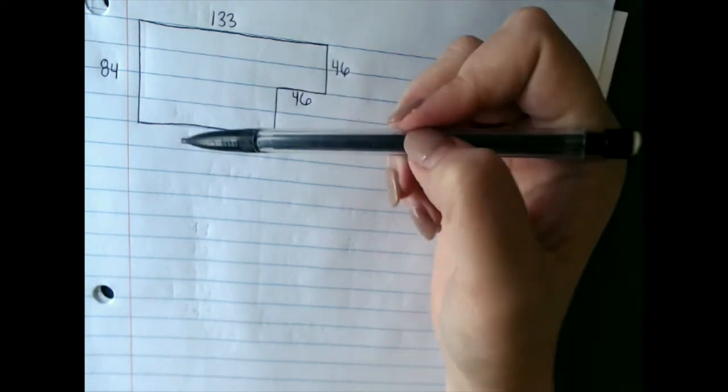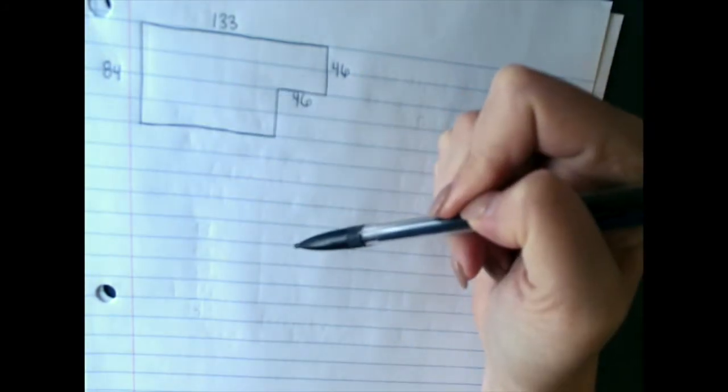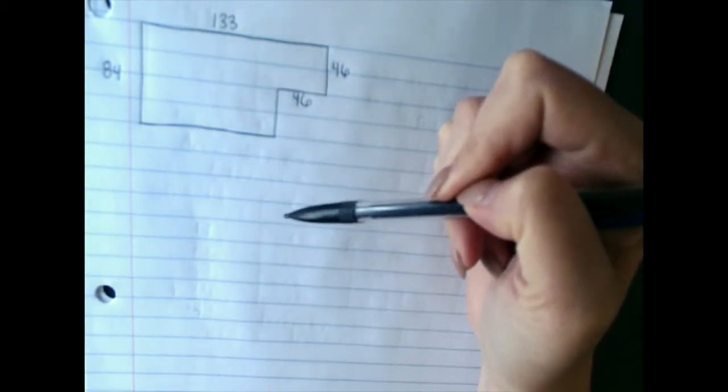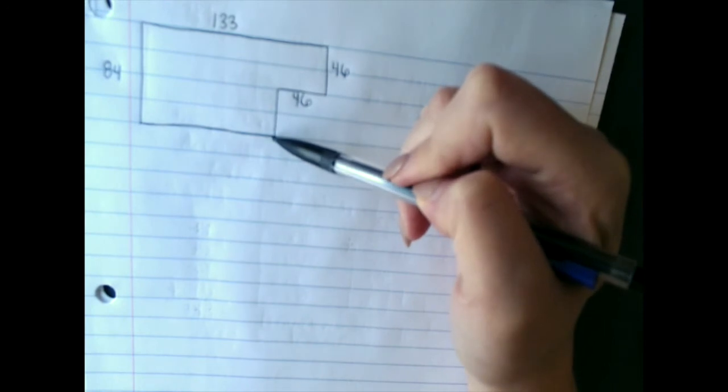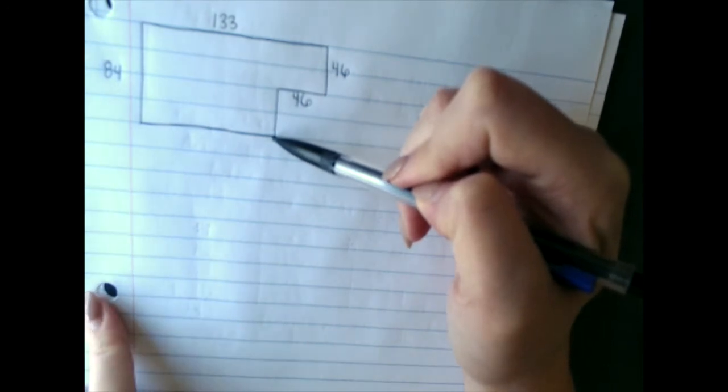So, the 2 chunks that are not labeled on our rectangle right now are this chunk and this chunk. Everything else is labeled. We're going to use our knowledge to figure out what this part of the shape should be.